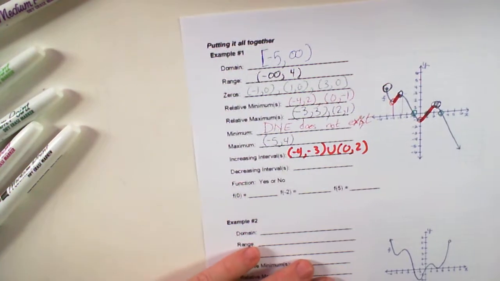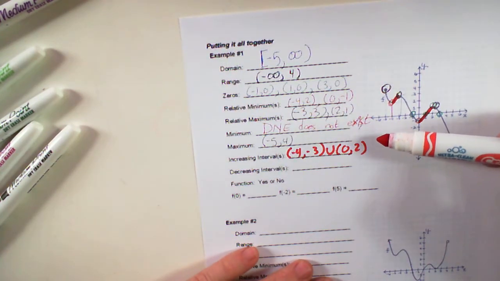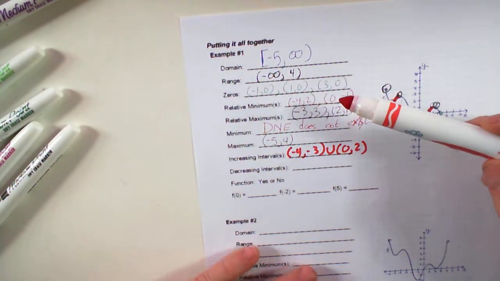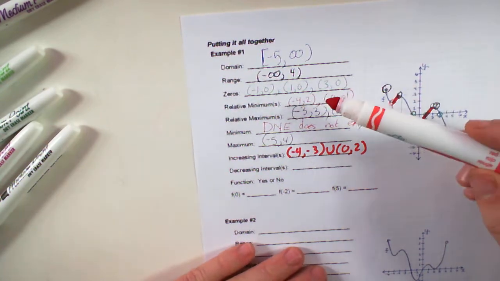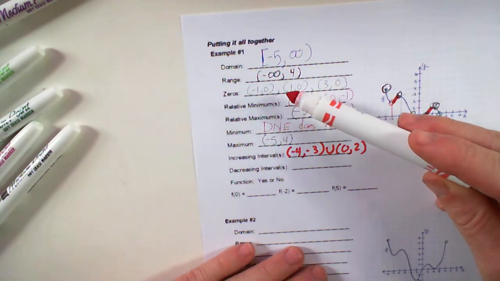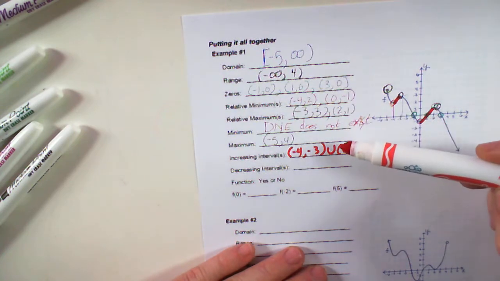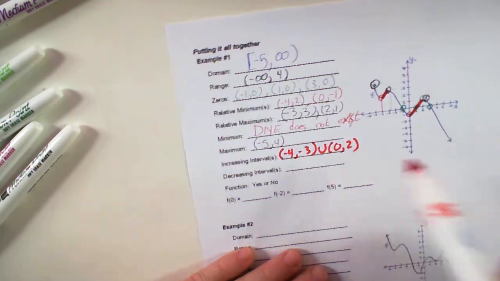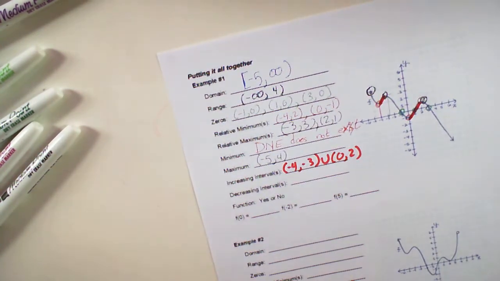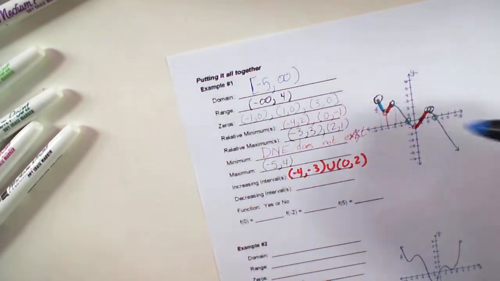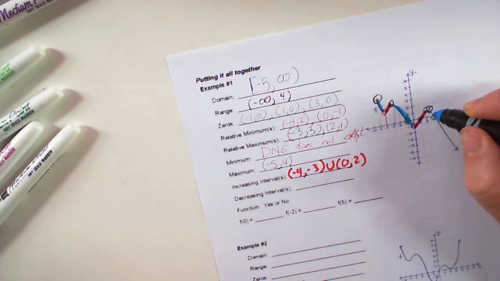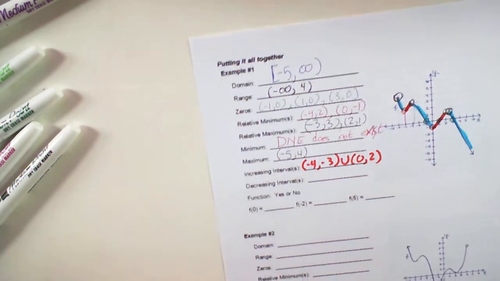Now, when we're doing interval notation, realize that it looks a lot like points sometimes, but points are separated by commas. Our interval notation is separated with this union sign. So that's two intervals. Intervals of decrease are where we are going downhill. So we are going downhill from here. We are going down here, and we are going down here.